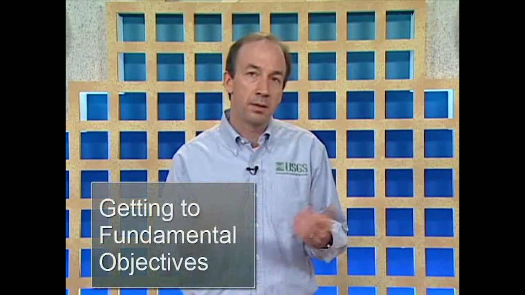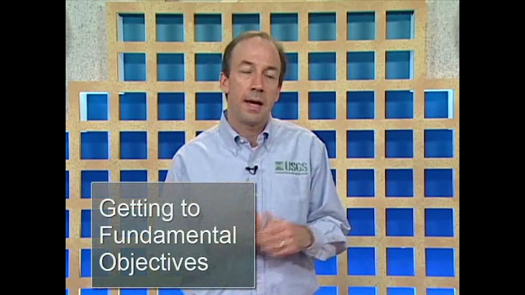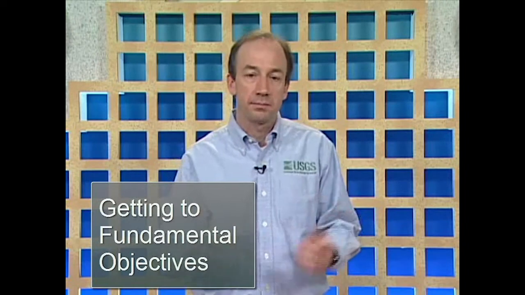So to get to fundamental objectives, ask and keep asking why. So why do you want to reduce lead in fishing tackle? Well, I want to do that because I want to increase loon populations. Okay? If you can answer the question why, then what you were talking about was a means objective, and you're starting to get to something more fundamental.